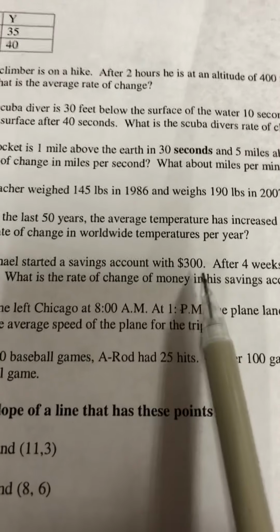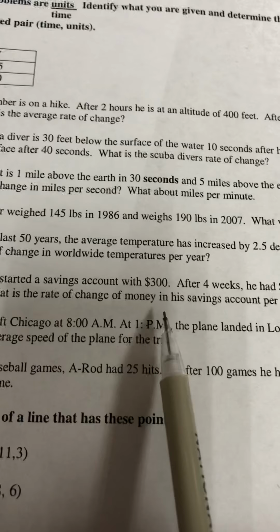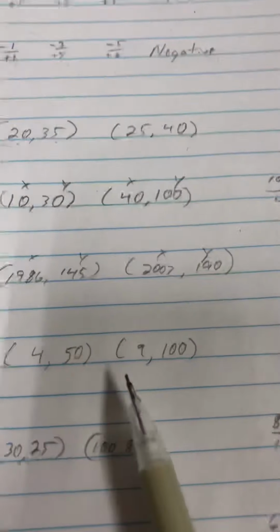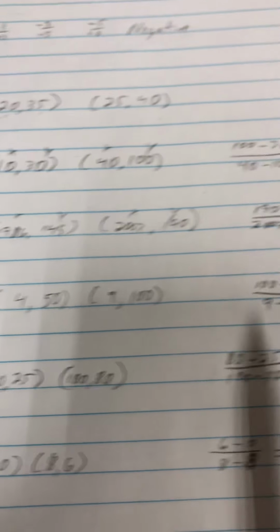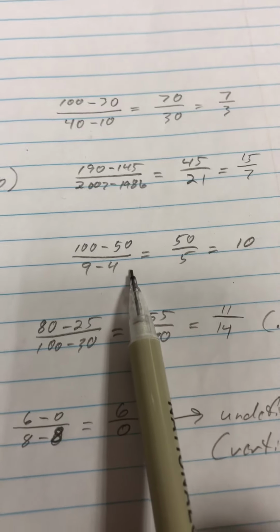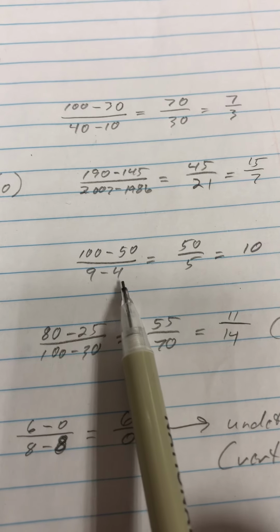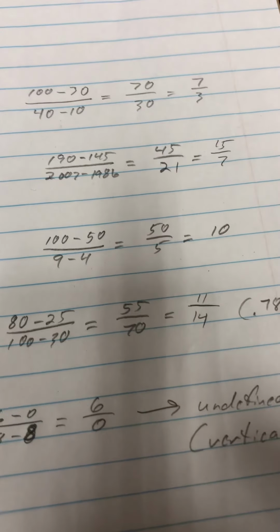Take a look at number 11. Michael started his savings account with $300. After 4 weeks, he had $350, and after 9 weeks, he had $400. What is the rate of change of money in his savings account per week? I take my y2 minus my y1, over x2 minus my x1, and the rate of change would be 10, or 10/1.